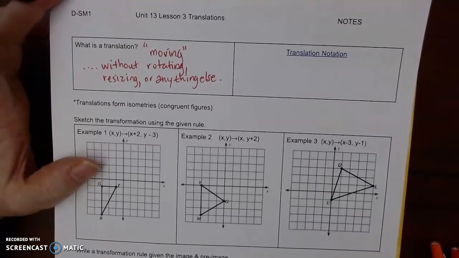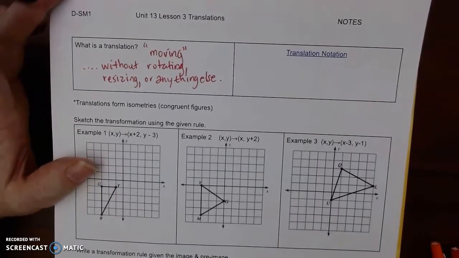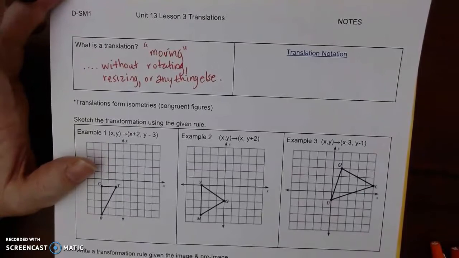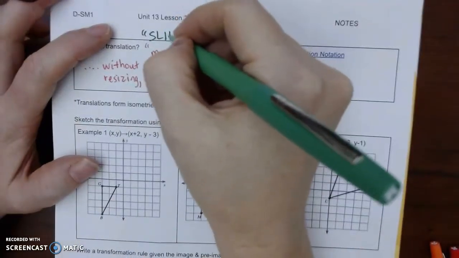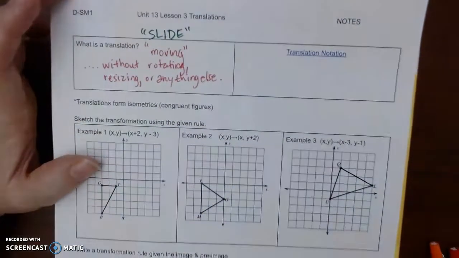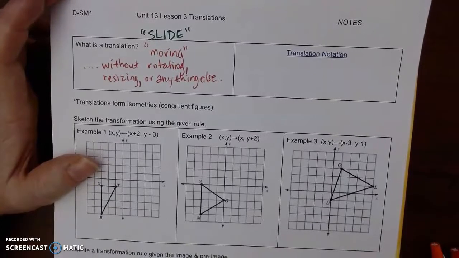Okay, so Unit 13, Lesson 3 is translations. We're going to dance a little bit like the electric slide, but we're going to do the math slide. So it's called a translation. I'm going to put slide. It's really moving an object without rotating it, turning it, resizing it, making it bigger, smaller, or anything else. You're just sliding it across the X and Y axis.